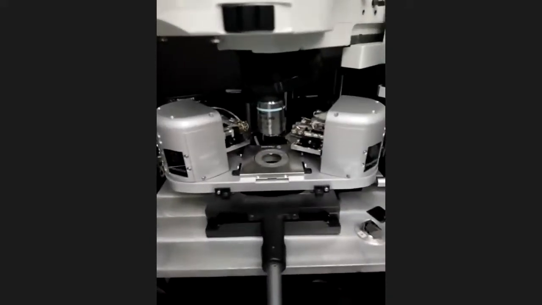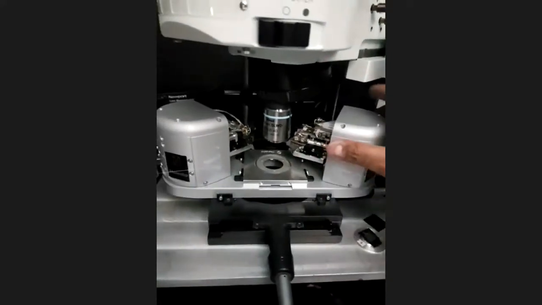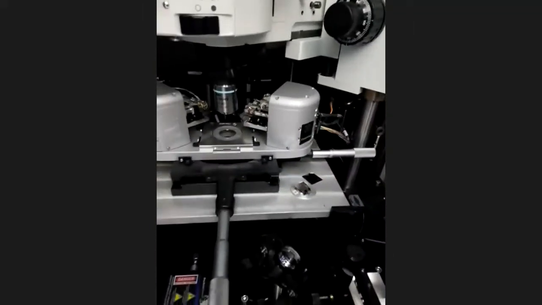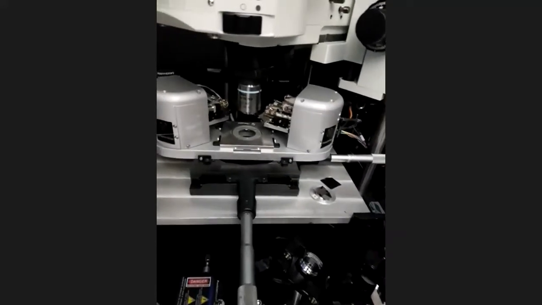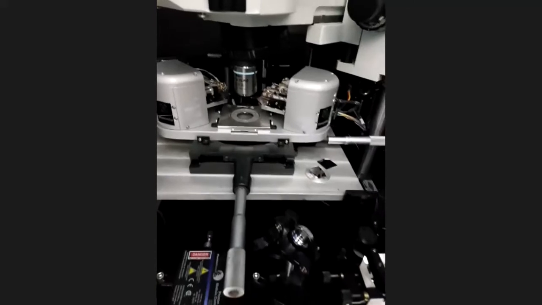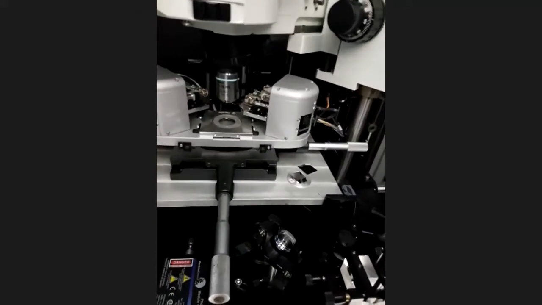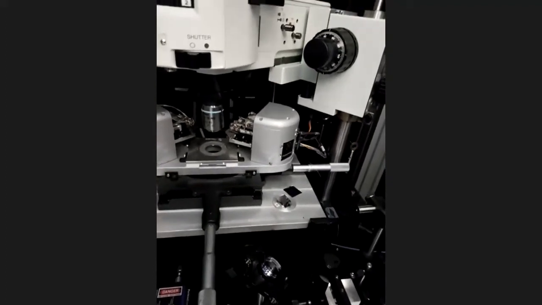But in this case, we can put our sample here and measure using these fiber tips. We can scan on the surface, say 10 nanometers above the surface, or just touching the surface, or 100 nanometers from the surface. These are all sub-wavelength distances, smaller than the wavelength of light.